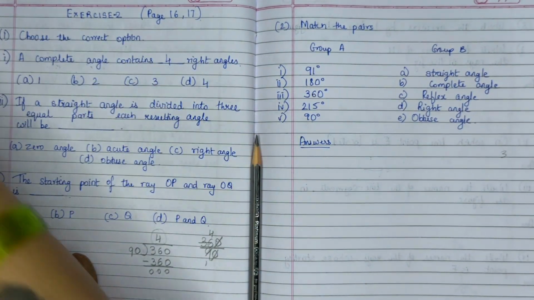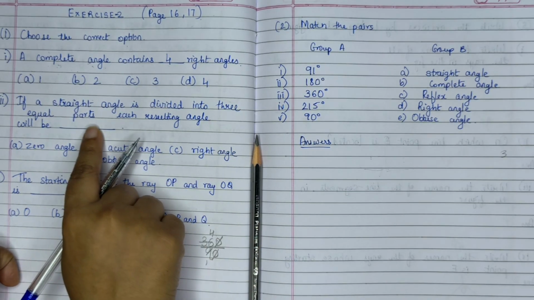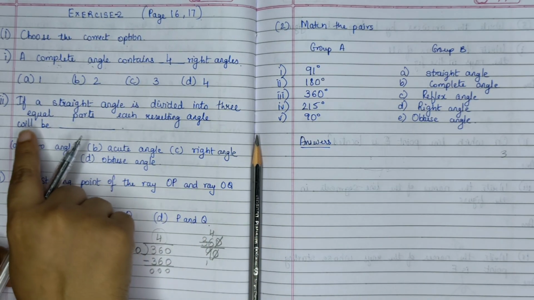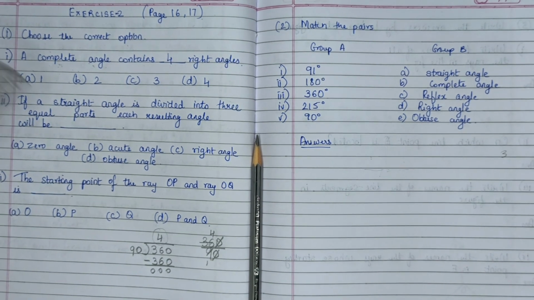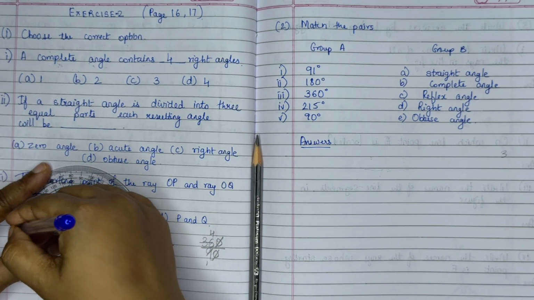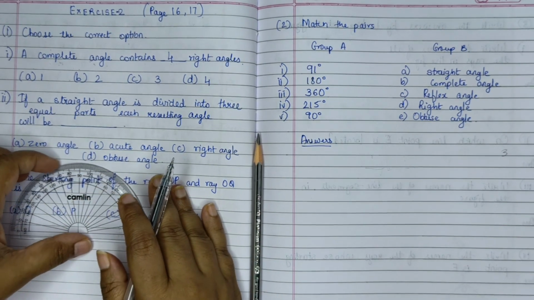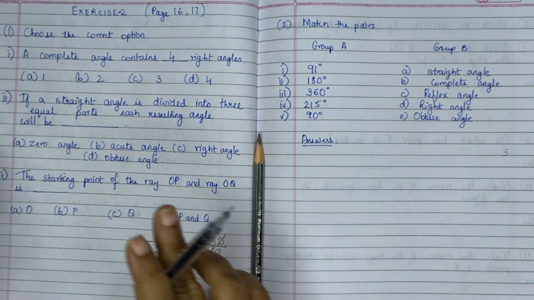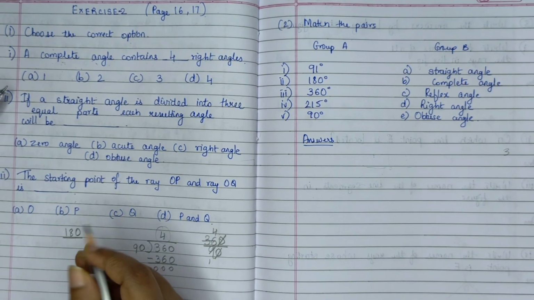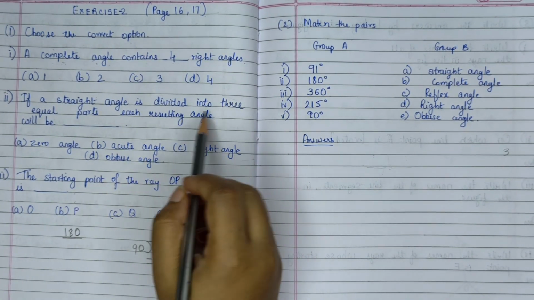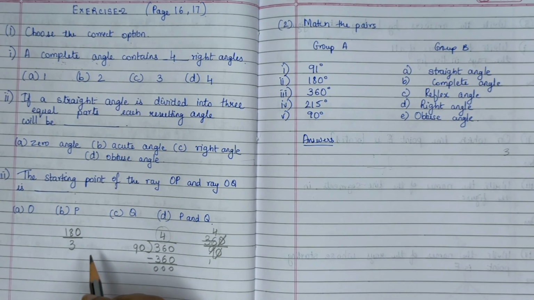If a straight angle is divided into 3 equal parts, each resulting angle will be dash. Now see here, a straight angle measures 180 degrees. A straight angle measures 180 degrees. Same way, straight angle is measuring 180 degrees, right? Now divide it into 3 equal parts.